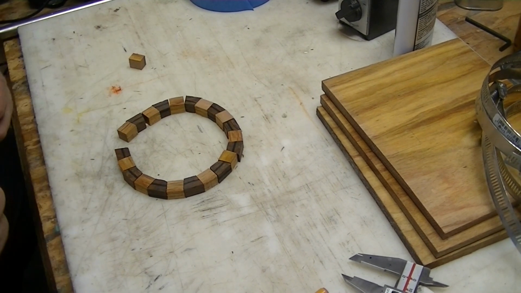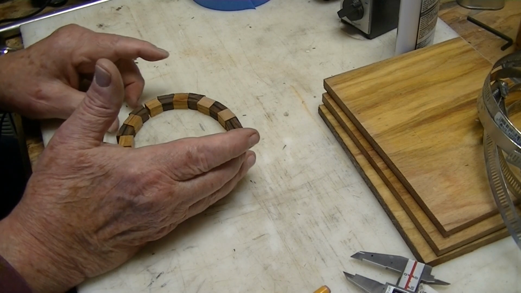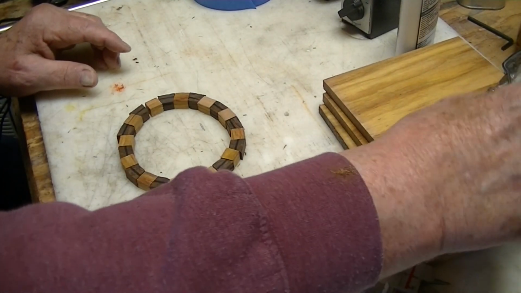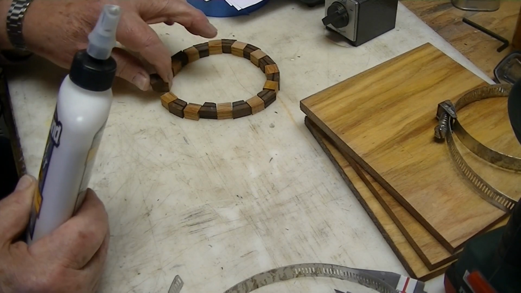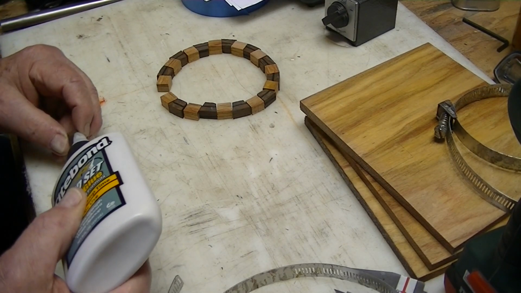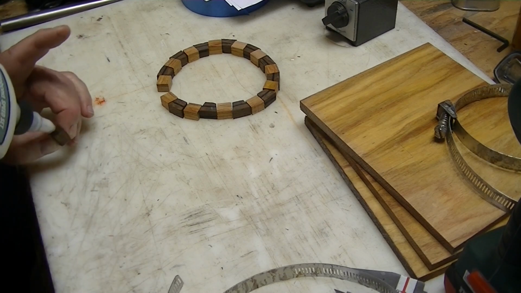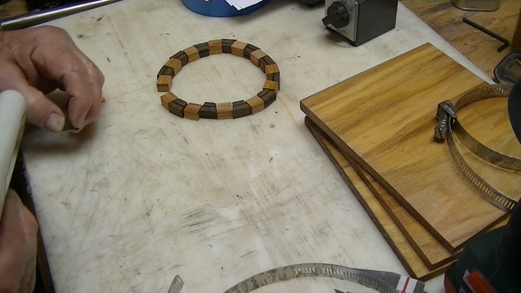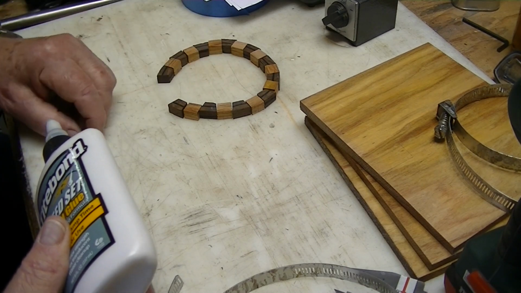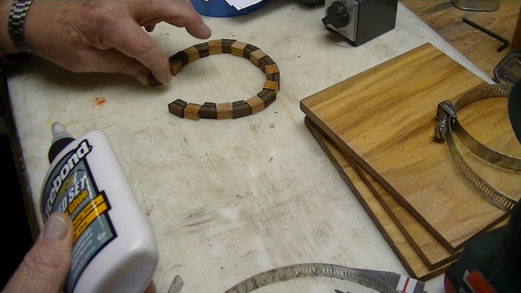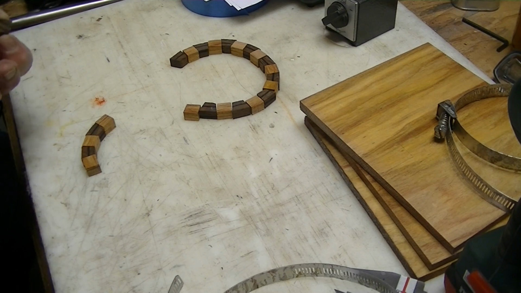Well, here's the ring, all pieces in place, and we're ready then to glue this together and make this into a segmented ring. I'm going to use a standard hose clamp as a way of clamping them together and holding them tightly in position. I'm also using a new glue from Titebond. It's called Fast Set, or Speed Set, I beg your pardon. And it is a takeoff of the original molding glue that they made.